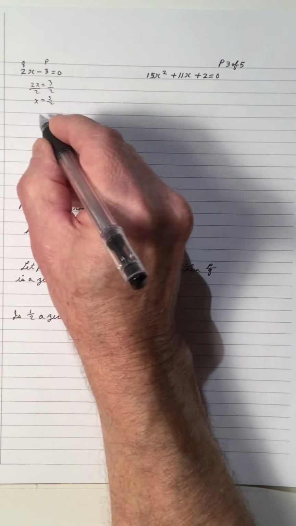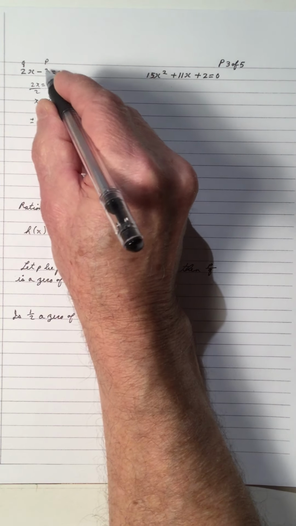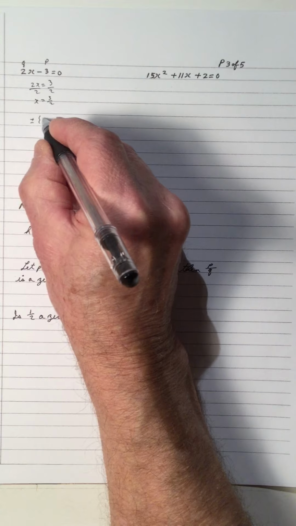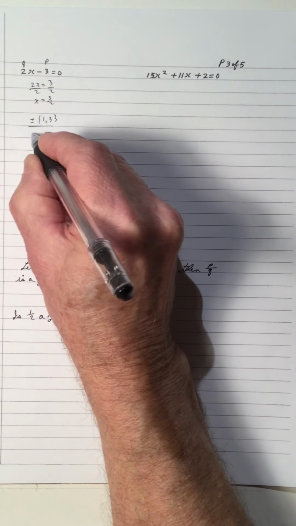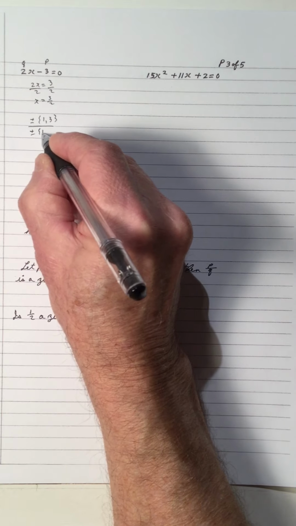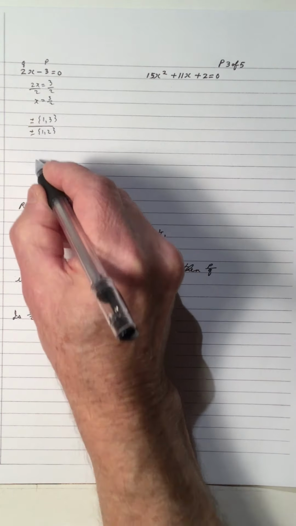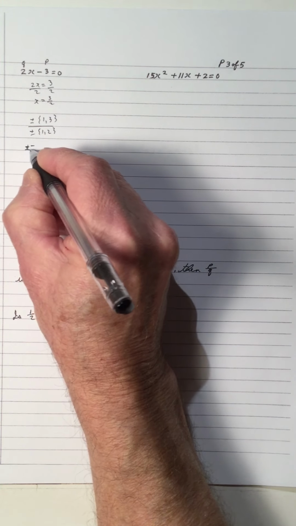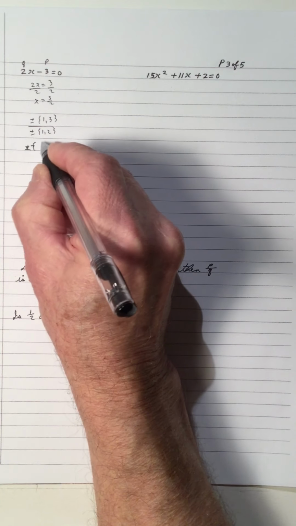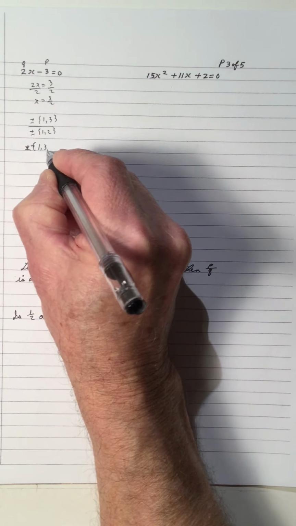If you think about it, all the factors of 3 are 1 and 3. All the factors of 2 are 1 and 2. So the possible roots, plus minus, are: divide by 1, I get a 1 and a 3.